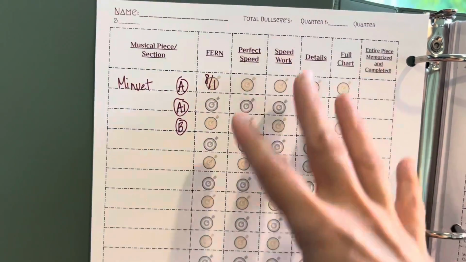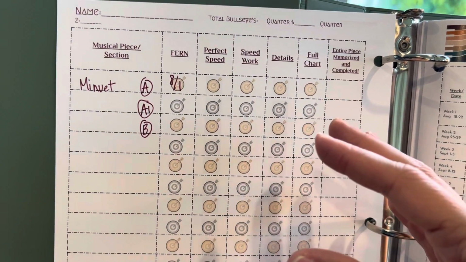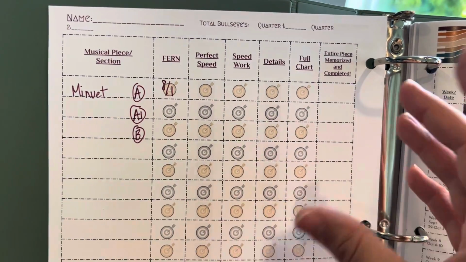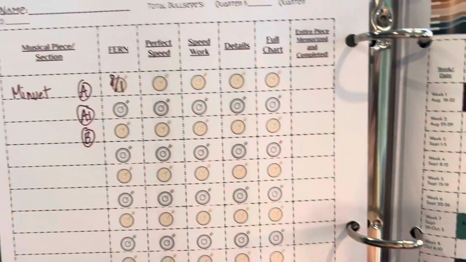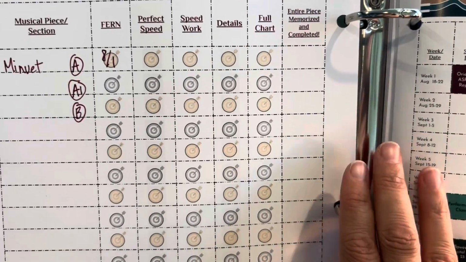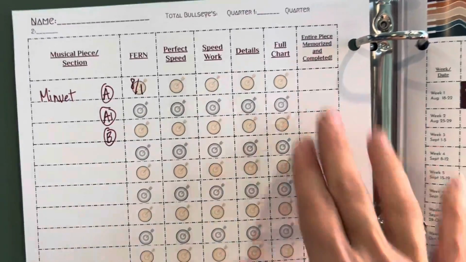One time you're looking at your music. One time you can move it a click above or a click below that speed. And then the final time you take your music away and you're practicing it from memory. So that's the full chart.